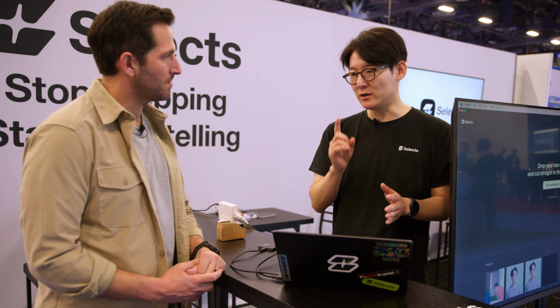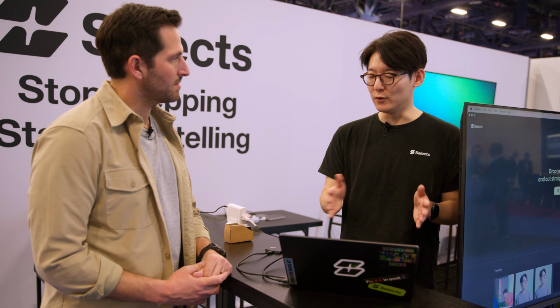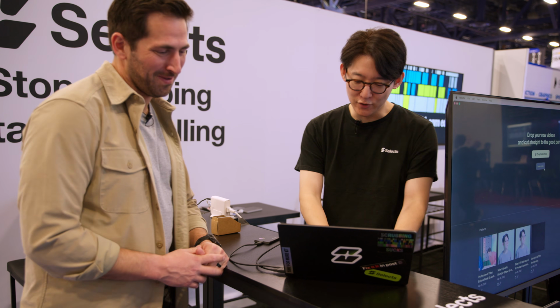Selects does exactly the same thing, but there's one difference. That editor would take about a week to give you the first project, but Selects will give you that in minutes. That's the biggest difference. Okay, so let me show you.